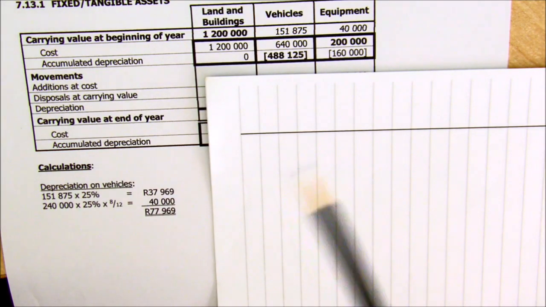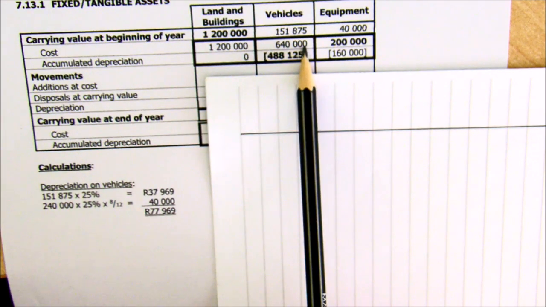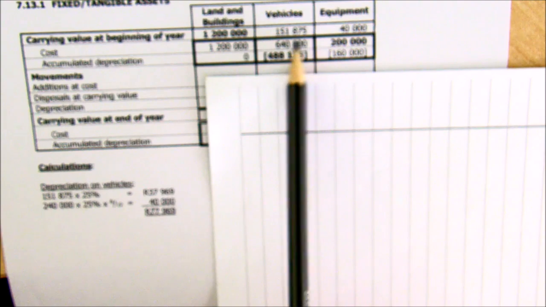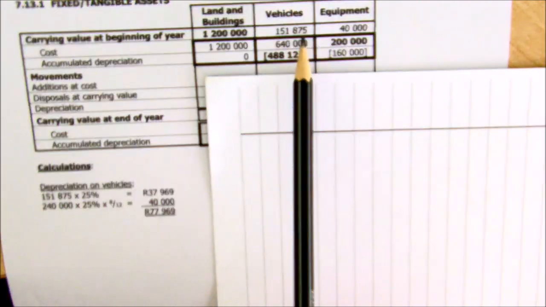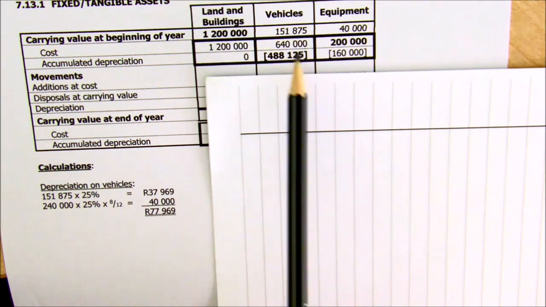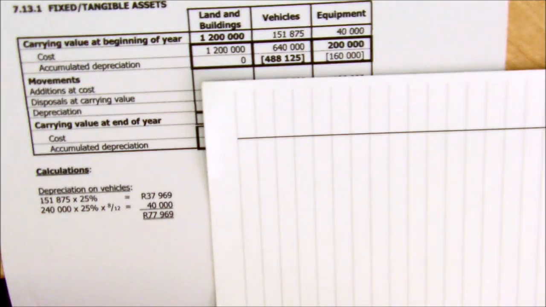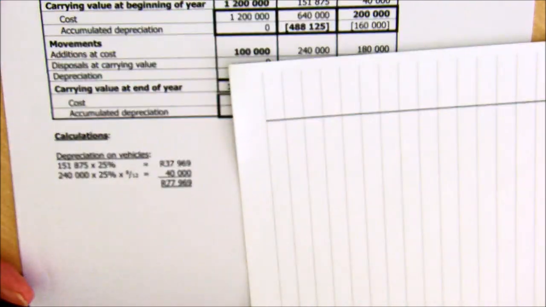Right, now the first thing you needed to get was the accumulated depreciation. Remember, 640,000 minus that figure, and that was the figure you didn't have, gives you the 151,875. So you had to subtract those to get that missing figure of 488,125. Then you know the 240 was given to you, and so the next step we have to do is work out the depreciation. Now the depreciation will be on diminishing balance.